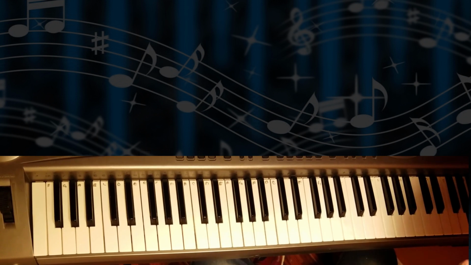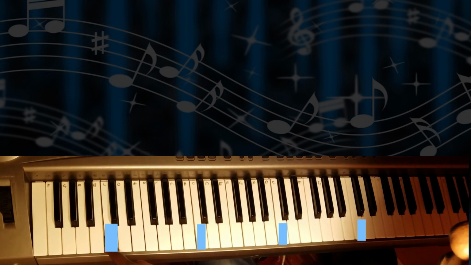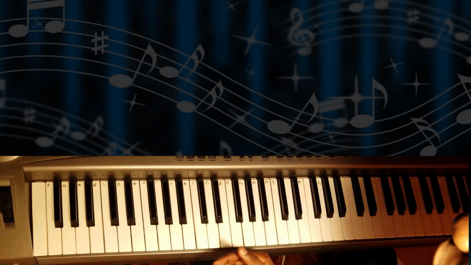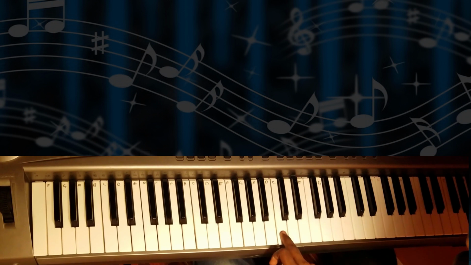If I ask you to show me another C on this keyboard, which key would you show me? Actually, this is a C, this is a C, because they are positioned in the left of the group of 2 black keys. C, C, C.